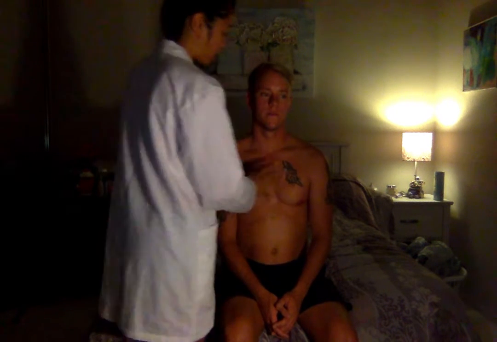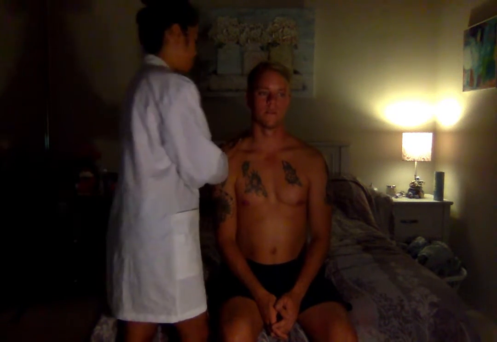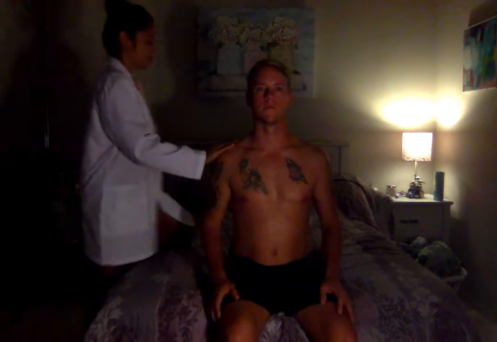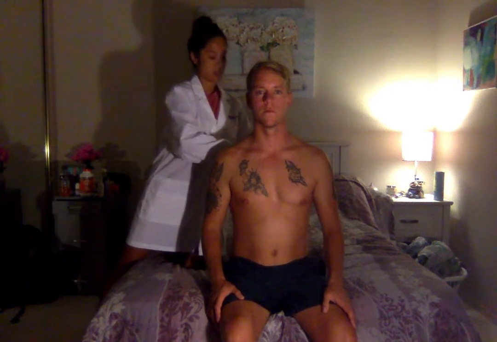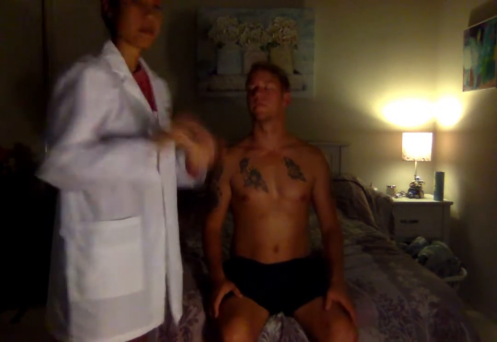As I palpate, I'm checking for tenderness. I'm going to be doing that anteriorly and posteriorly as well, making sure that I'm able to compare both sides of the lung fields and the intercostal spaces. And after palpating, I'm going to be percussing.